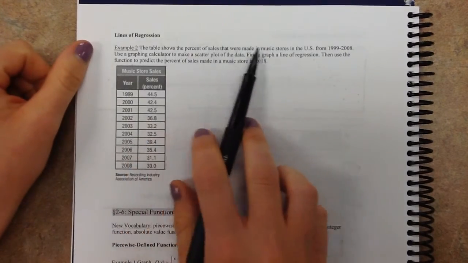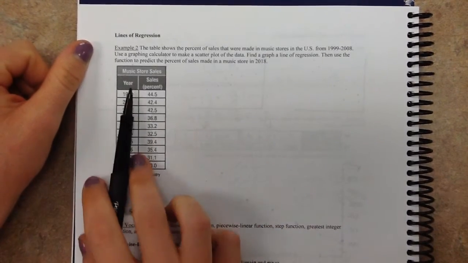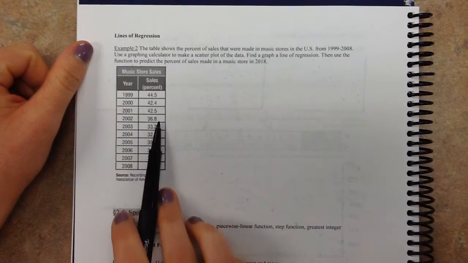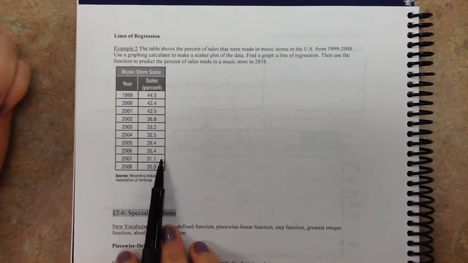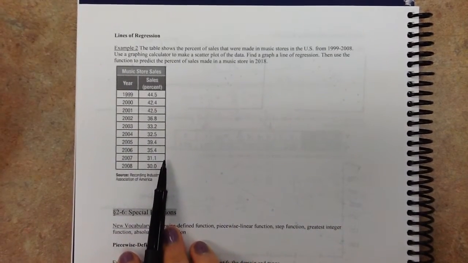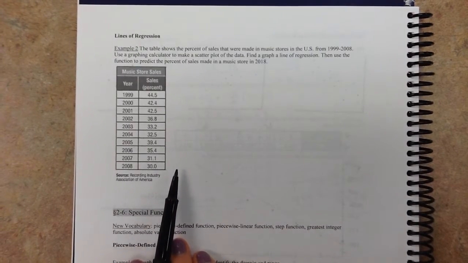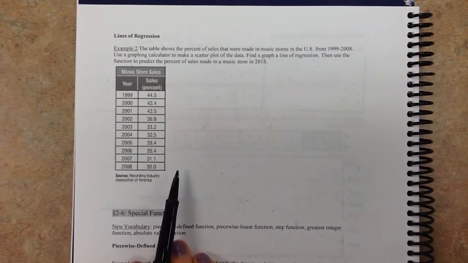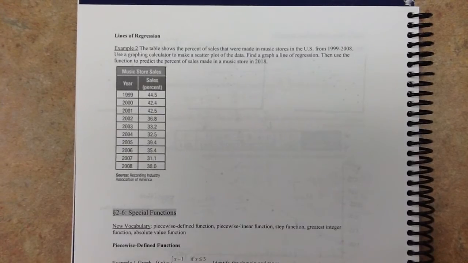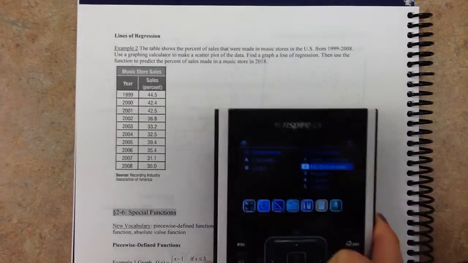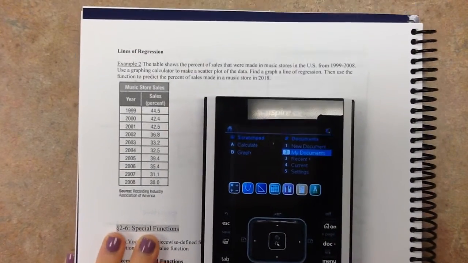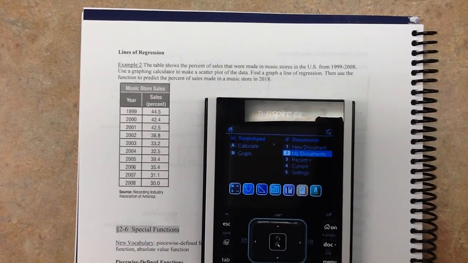So we've got percent sales made in music stores right here. As years go by, we've got fewer sales happening in music stores, and I'm assuming that's because things are happening online now. So use a graphing calculator to make a scatter plot of the data. Here is the part that you are going to want to follow my lead on. Make sure you have a calculator, and make sure you're doing what I'm doing.